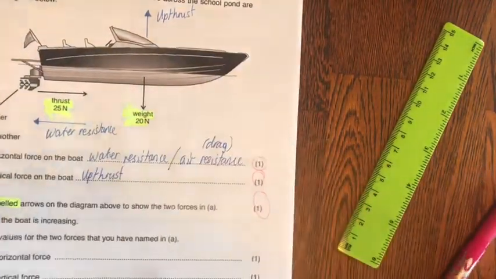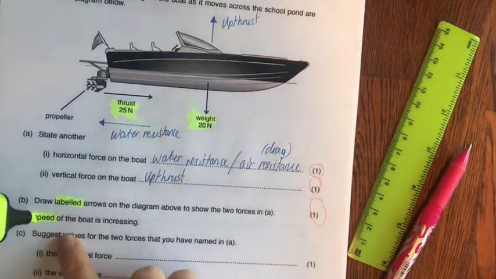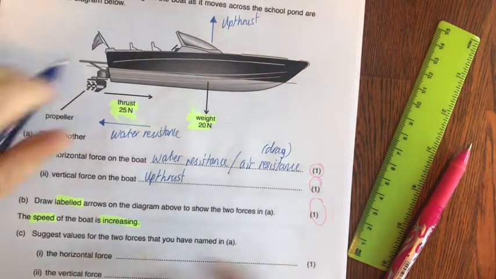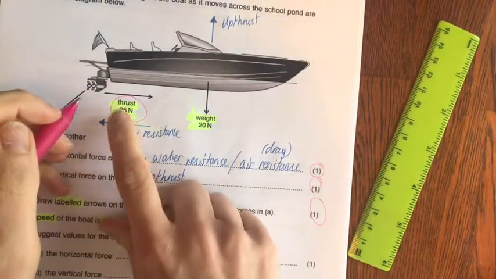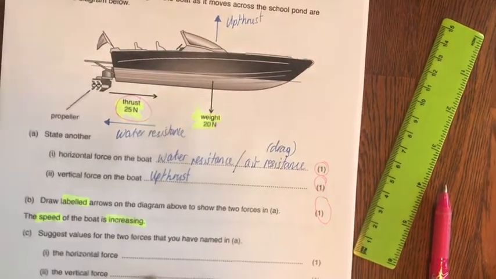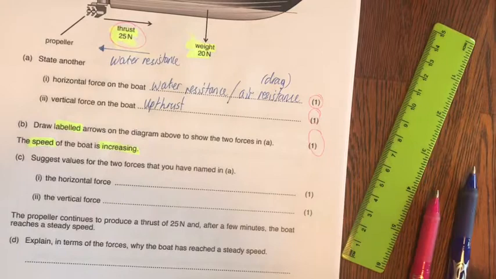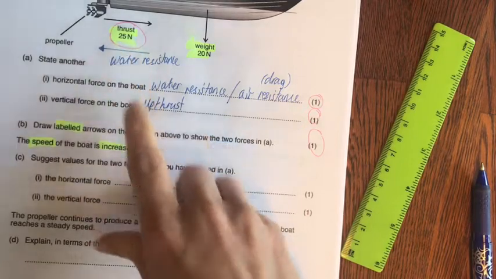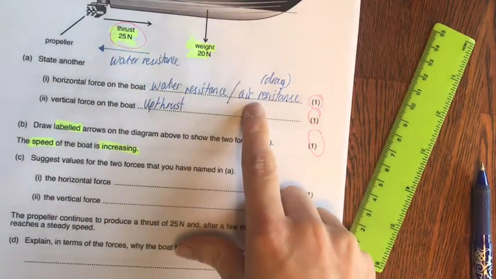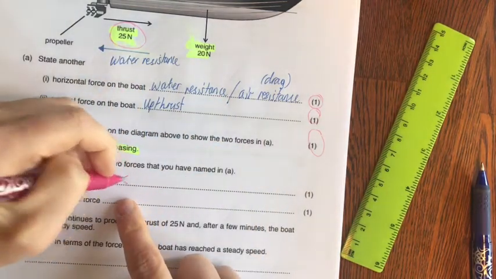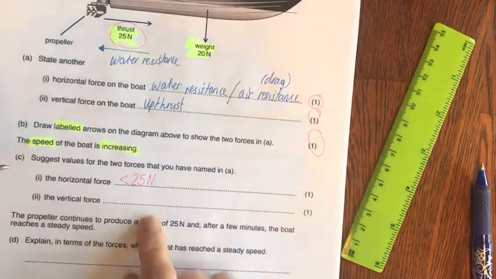So now we're going to look at this bit here. The speed of the boat is increasing. Okay, so that tells us that the thrust of 25 newtons is a large force. It then says, suggest values for the two forces that you have named in A. So if the thrust is 25 newtons, that means that the water resistance and air resistance must be less than 25 newtons, and that's them combined.